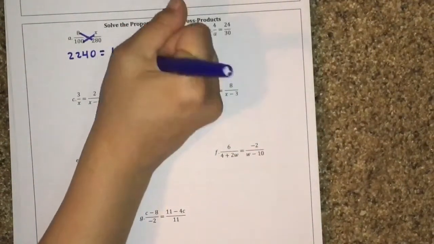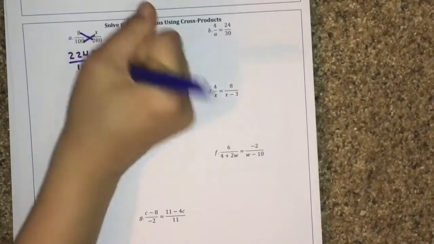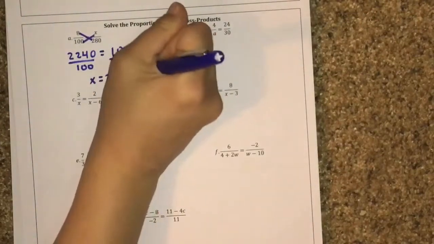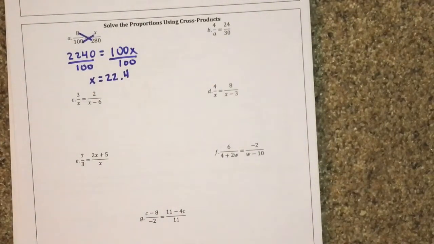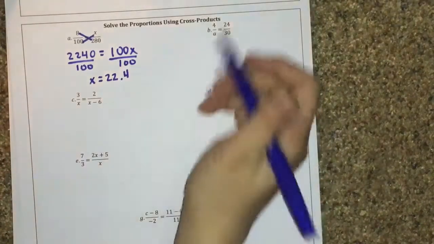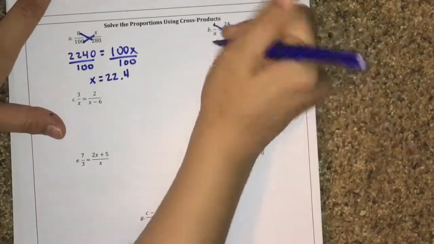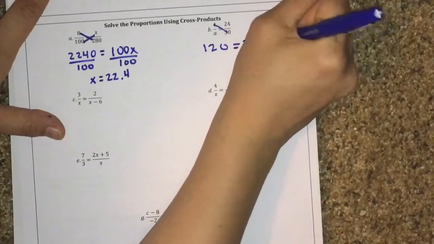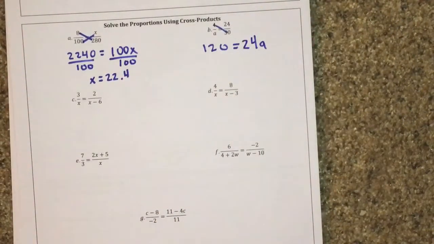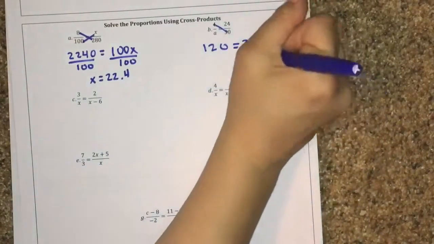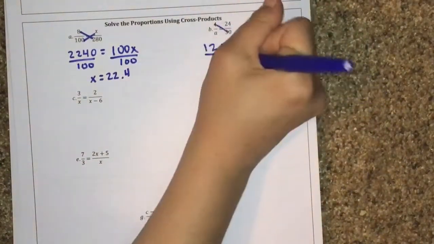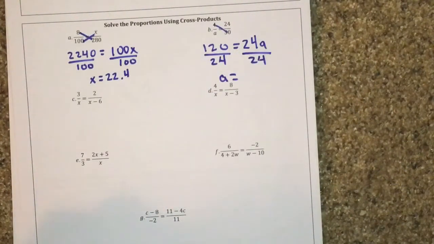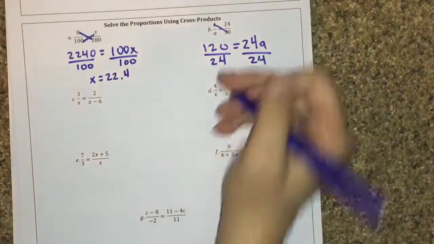Well, what is 2240 divided by 100? X is going to equal 22.4. So when you're solving using cross products, you literally multiply across, so 4 times 30, which is 120, equals a times 24, which is 24a. And then solve. It just becomes a one-step equation here. Divide by 24, divide by 24 to get a by itself, and a is going to equal 120 divided by 24, which is 5.